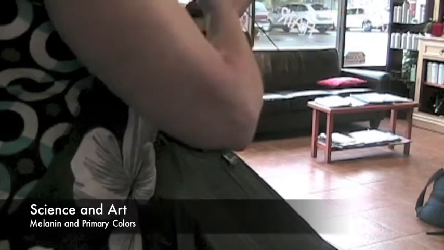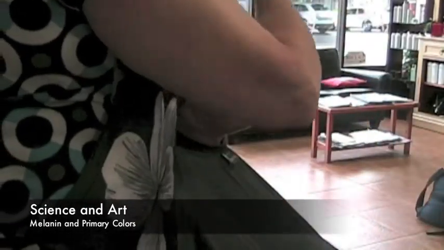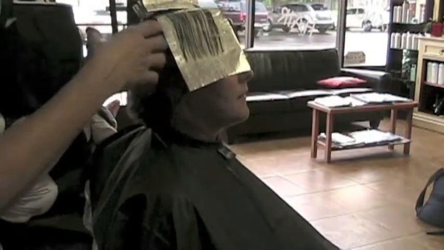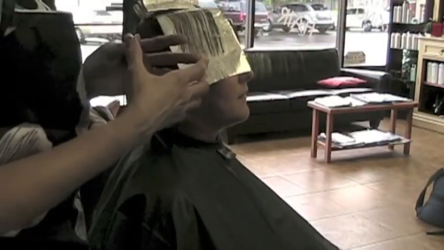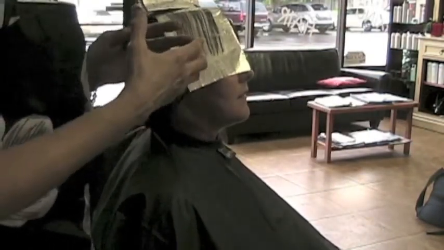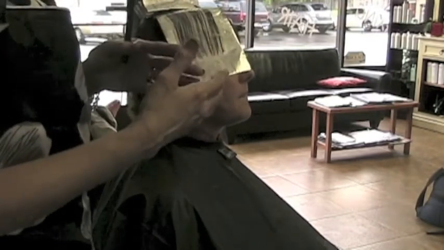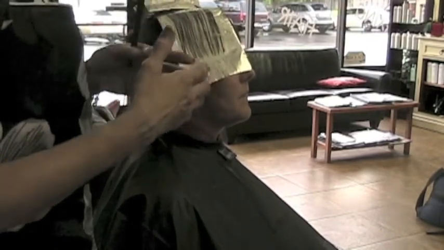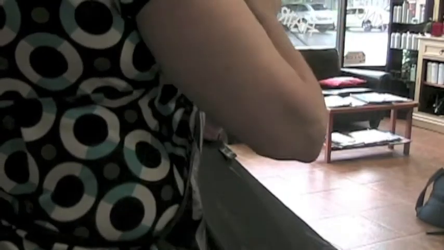What happens when we lift hair is that we change the natural melanin in our client's hair. It's so important that your stylist understands what they're doing and why they would use a particular chemical or a particular conditioner or shampoo. We all understand the pH scale.